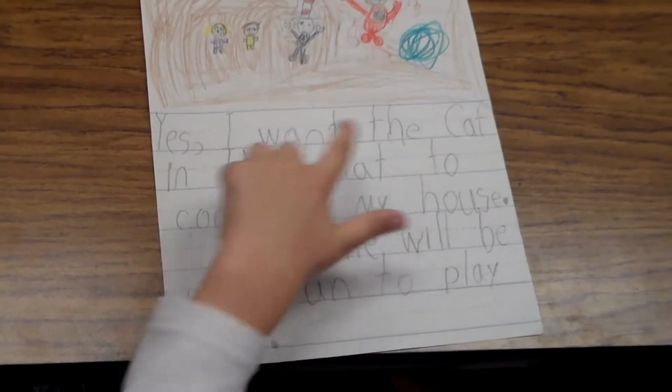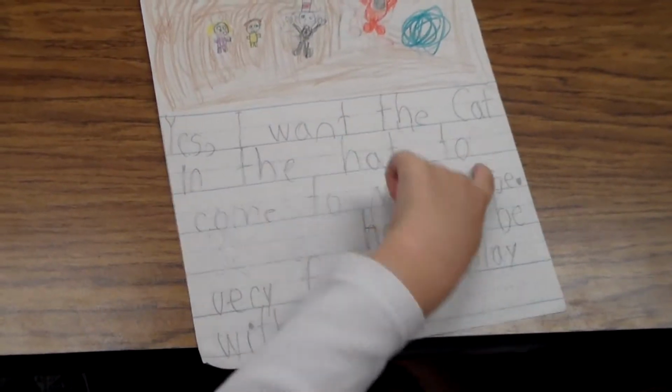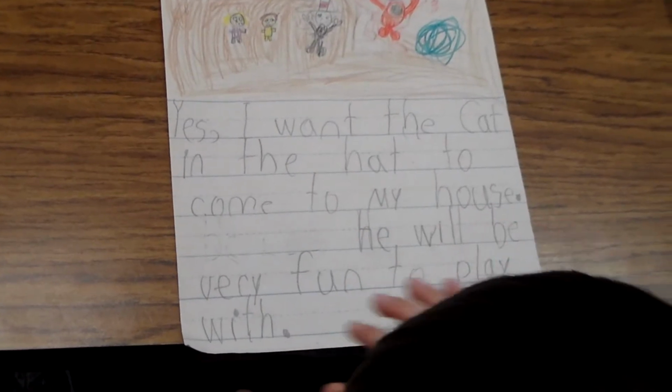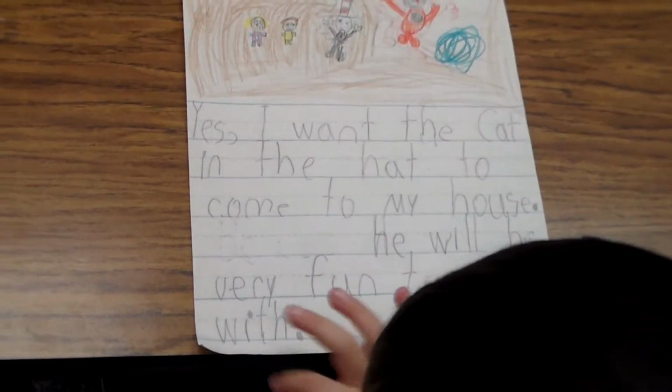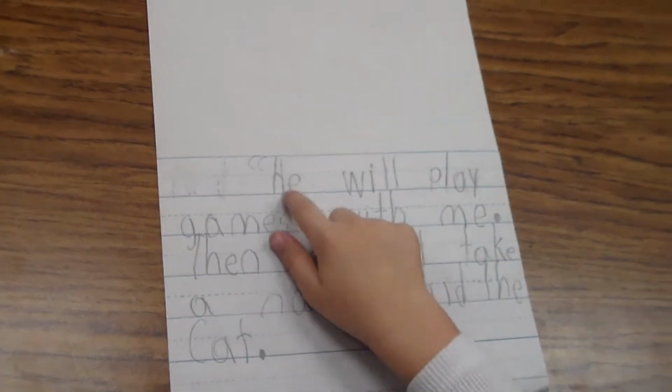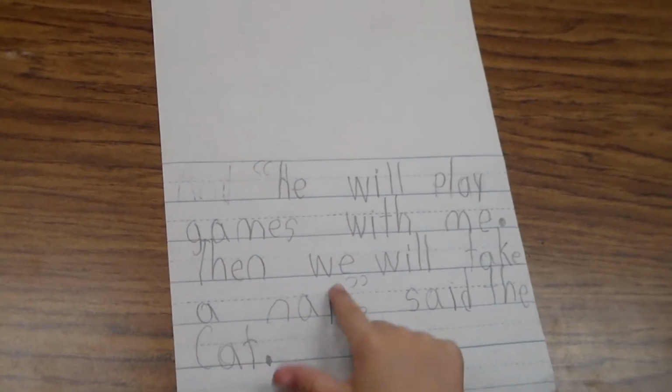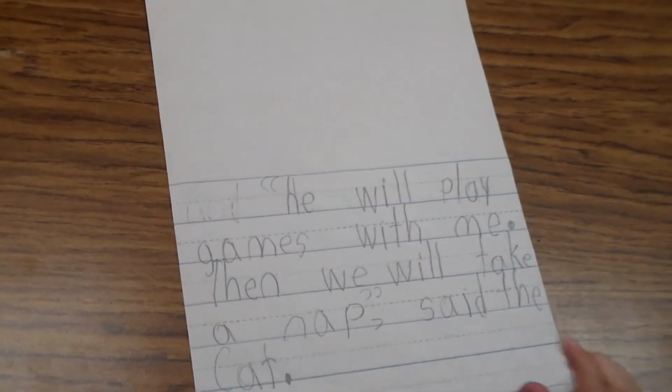Yes, I want the Cat in the Hat to come to my house. He will be very fun to play with. He will play games with me. Then we will take a nap, said the cat.